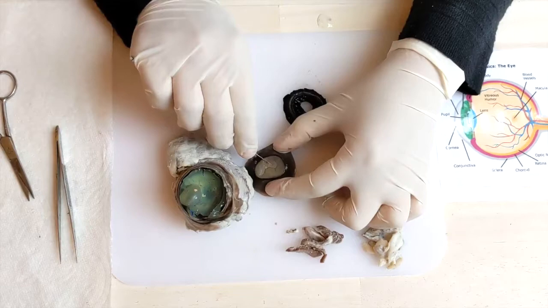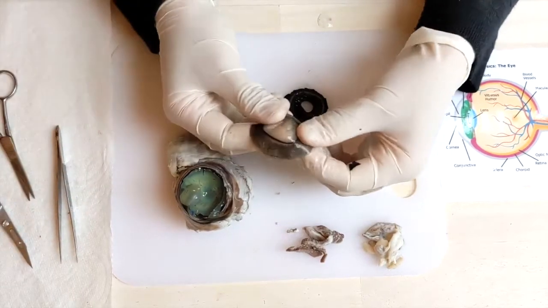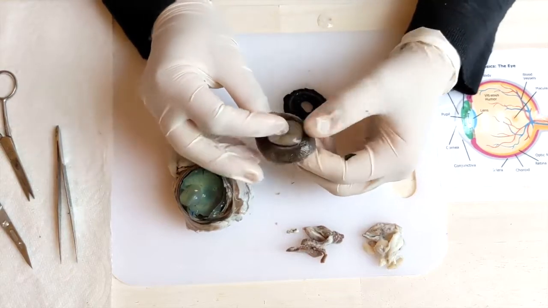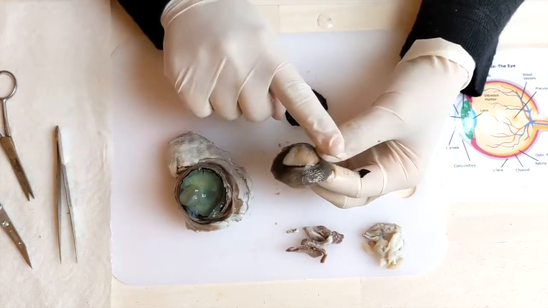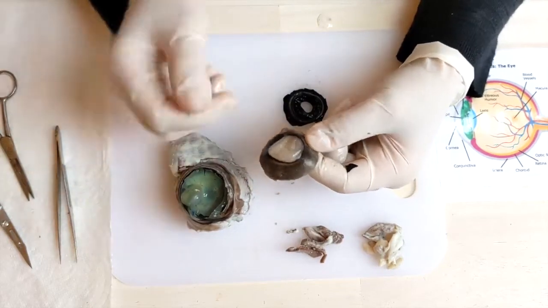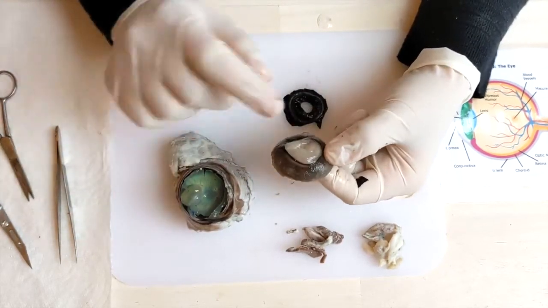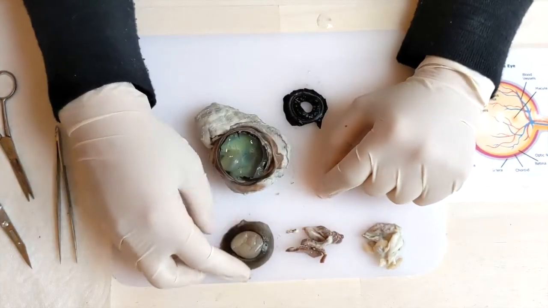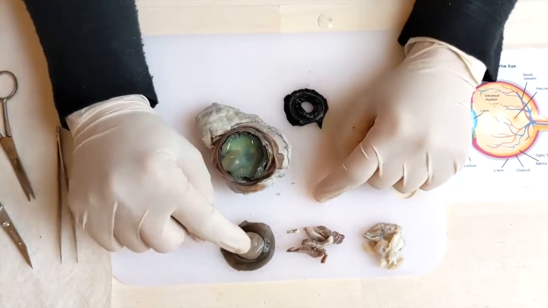Why do you think the cornea is very strong? I think it's strong so it can protect your eye from other stuff. Exactly, because it's like the protective layer of the eye. If this is weak, anything could actually get inside your eye, right? Like sand. Exactly, sand or anything could actually poke your eye, and that would be a big problem. So this is called the cornea, and this is the protective layer of the eye.